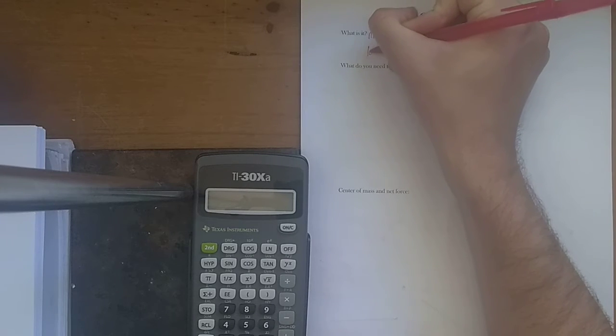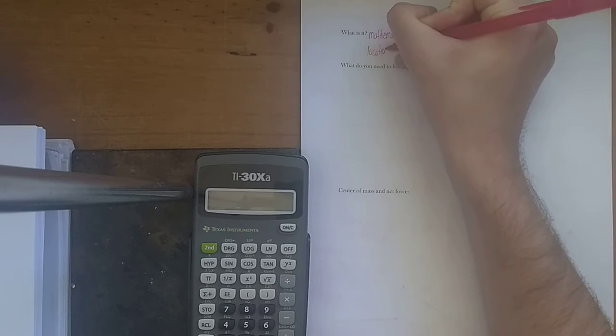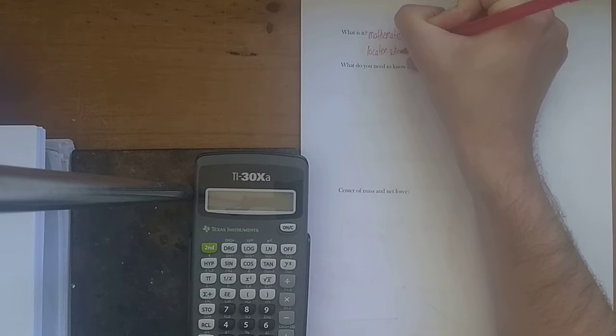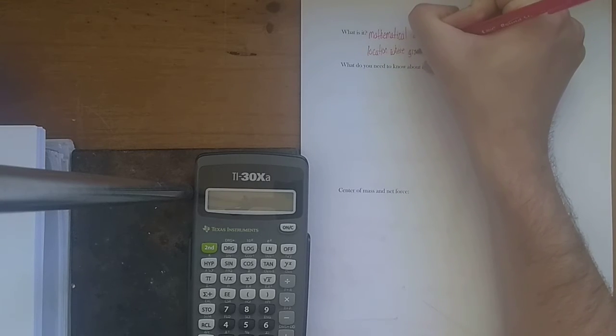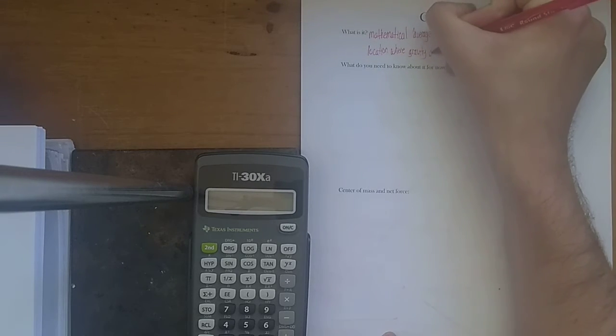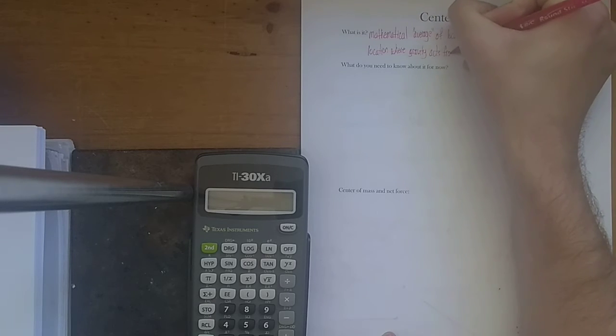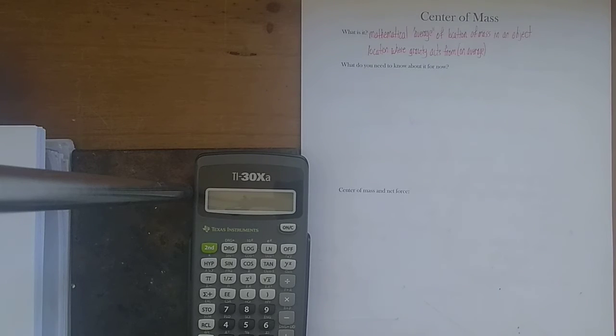Another way to think about it is the location where gravity acts from on average. You can think of each of those little individual pieces of matter all having a force of gravity on them, but what's more useful to us is to assume that gravity acts specifically from the center of mass.